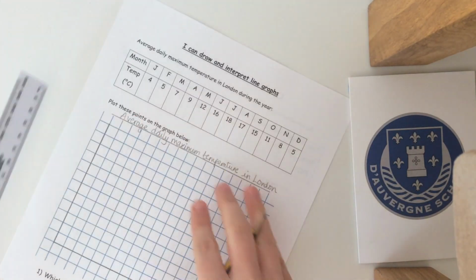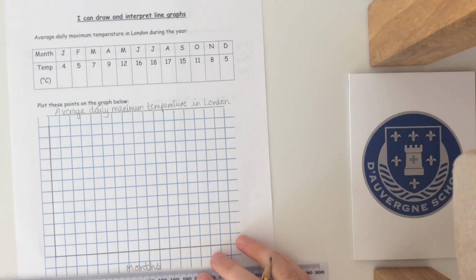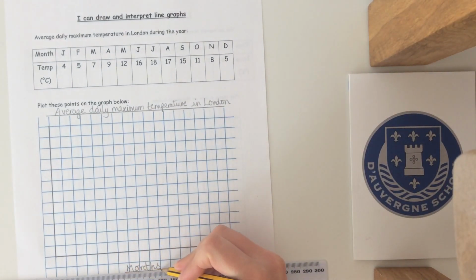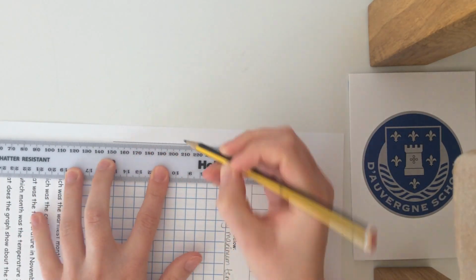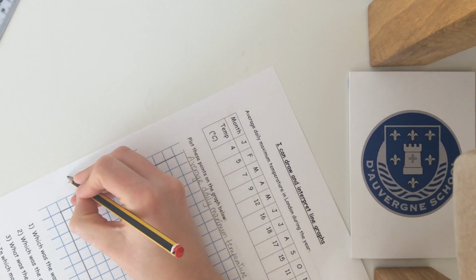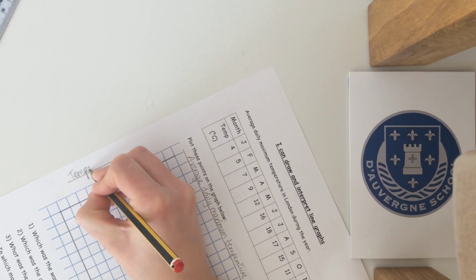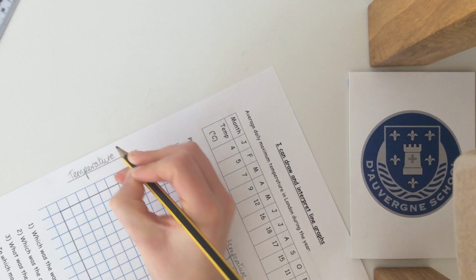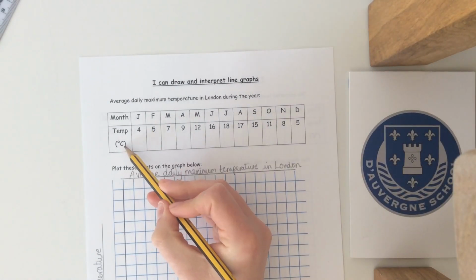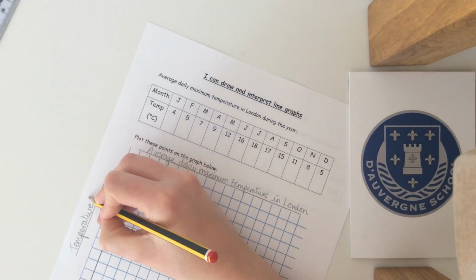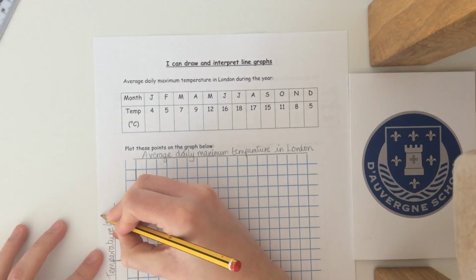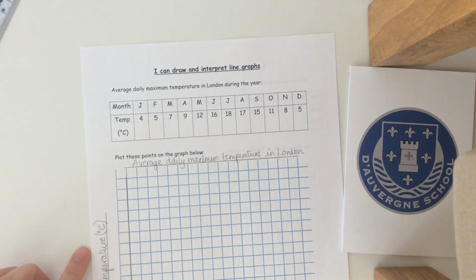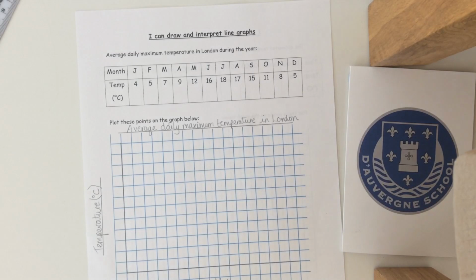So I'm going to underline that there to make that look nice and smart. And then if you want to, you can turn your paper here, and it's really important that you put our unit of measurement on our y-axis as well, so we can see what it's being measured in, because it could be being measured in Fahrenheit. Okay, so if we took away the table, we know what our temperature is being measured in.